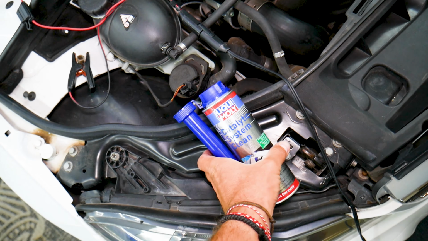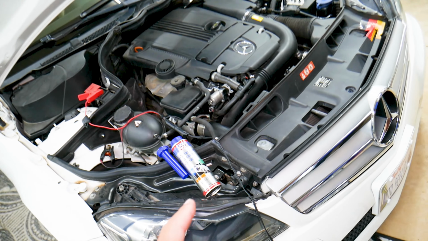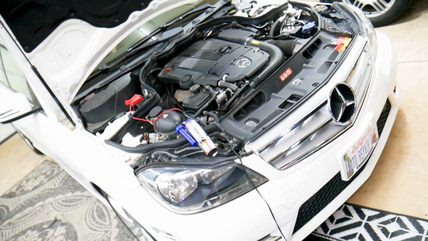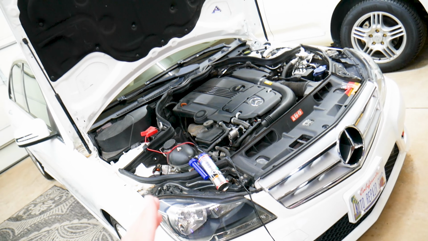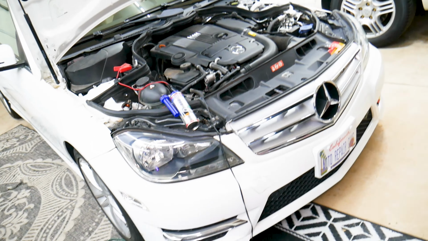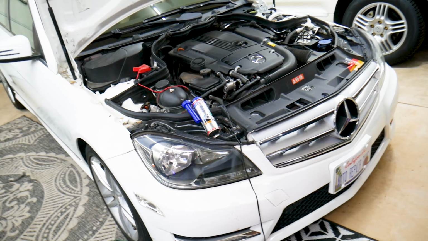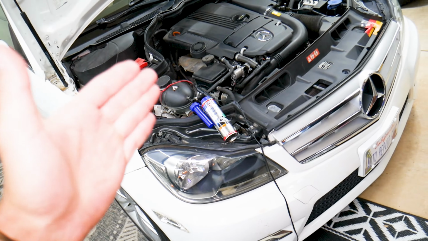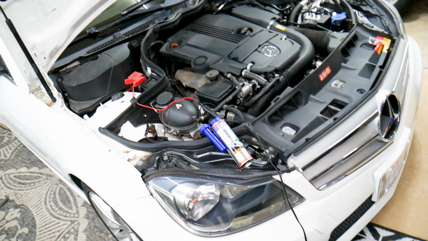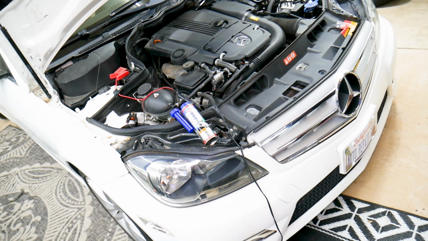We had a few cases where we just add one can, go through one fuel tank, and we reset the codes, we reset the lights, and then the whole system is clear. We keep driving the car, it gets into ready state to pass emissions. Usually that's a few warm-up cycles and some highway driving, and the light never came on.